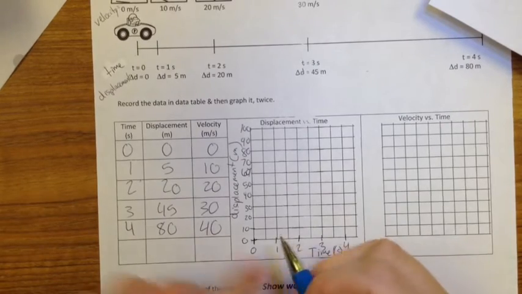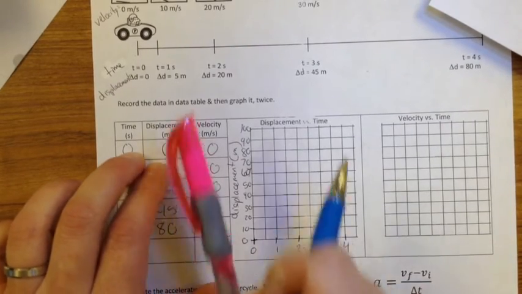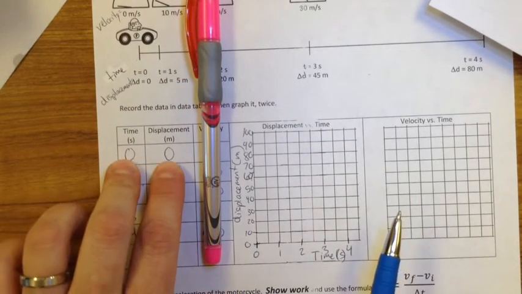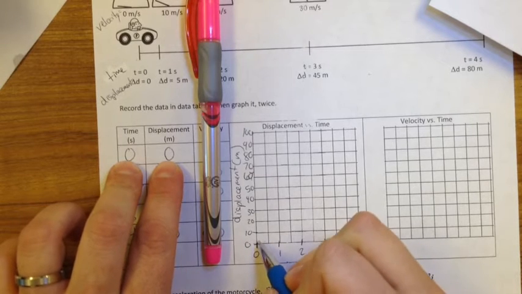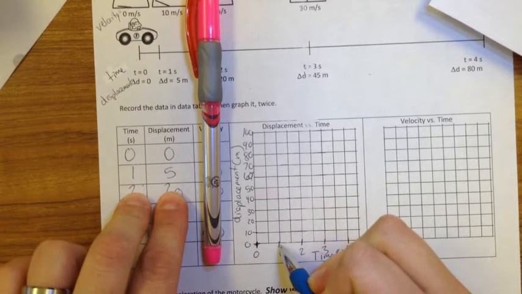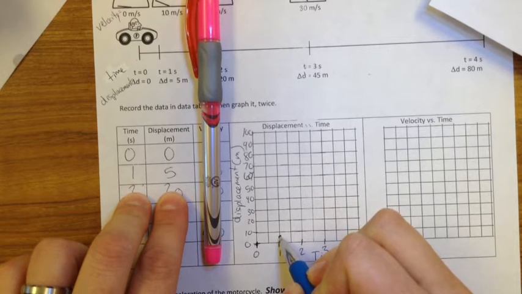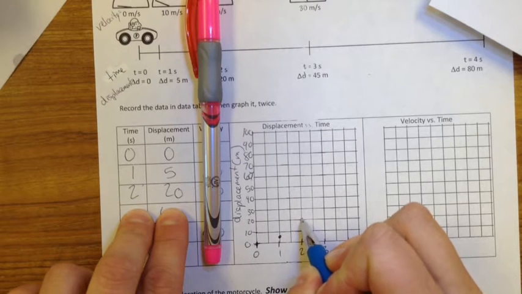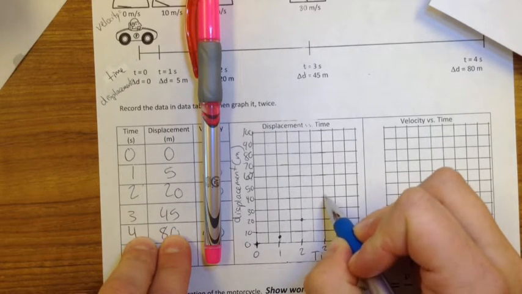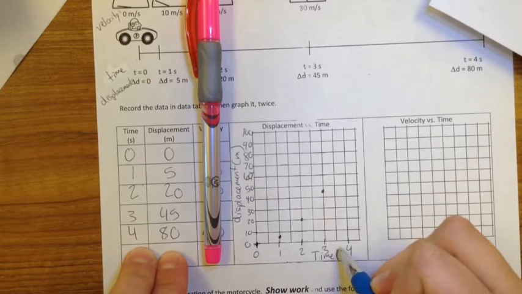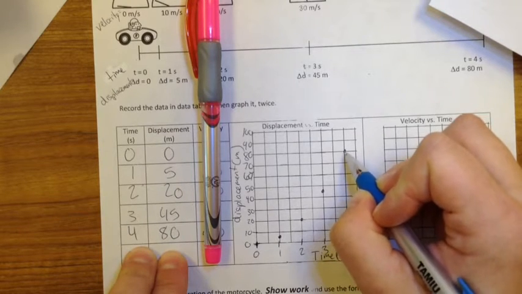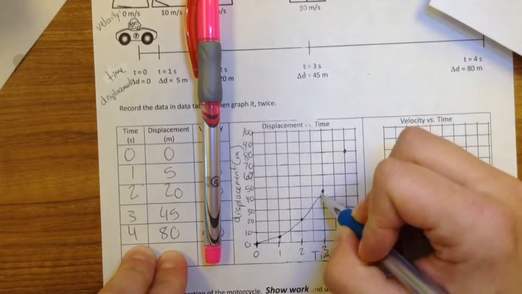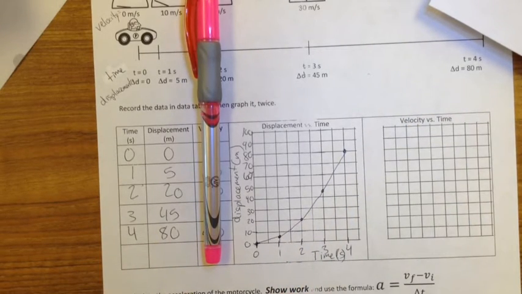Now plot the points. So we are going to ignore the velocity column. We're just doing time and displacement. First dot, 0, 0. Next dot, time 1 second, displacement 5, right there between the 0 and the 10. At 2 seconds, it's 20. At 3 seconds, it's 45. And at 4 seconds, it's 80. Connect the dots. And now we have the graph.